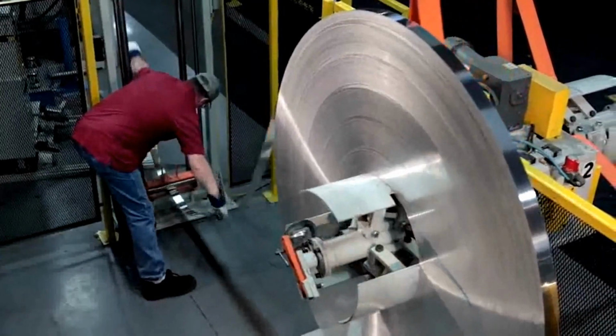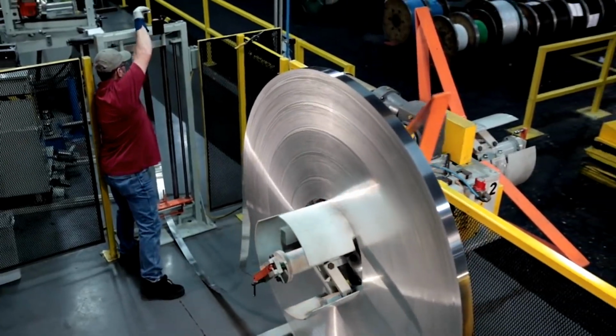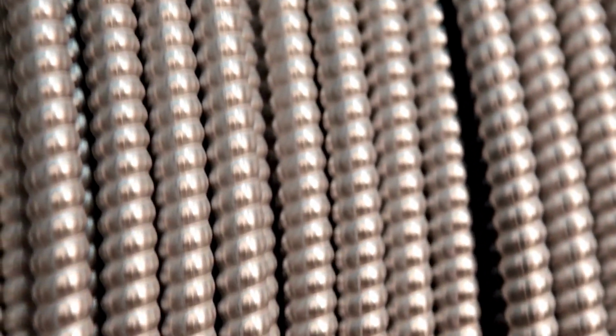Braided shields are formed from a rotating mechanism that braids copper, aluminum, or bronze around the outside of the cable. Metal tapes, foil shields, and copper drain wires are a few of the other shields that can be used. Other cables may require heavy-duty armor, which provides the cable core with even more protection from extreme environments.